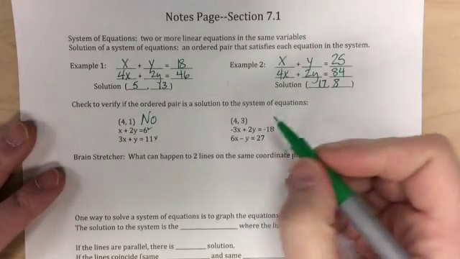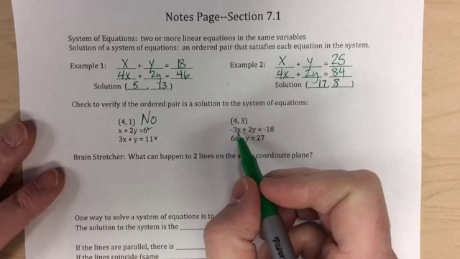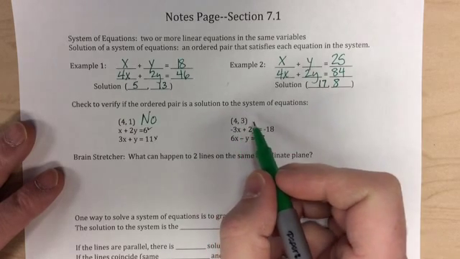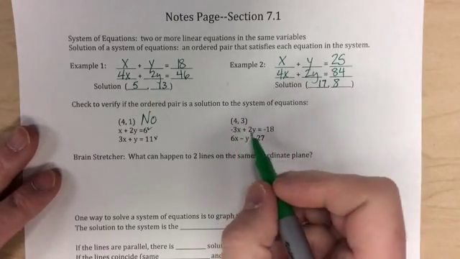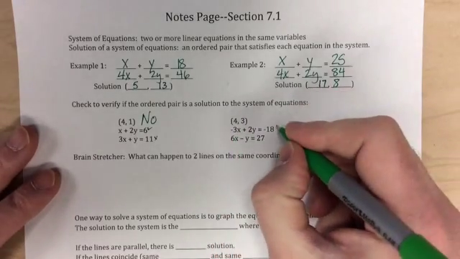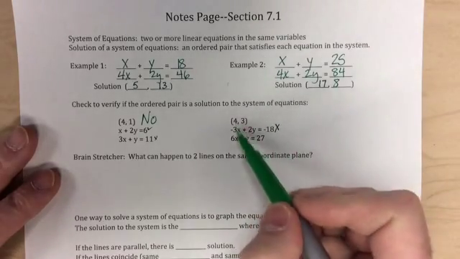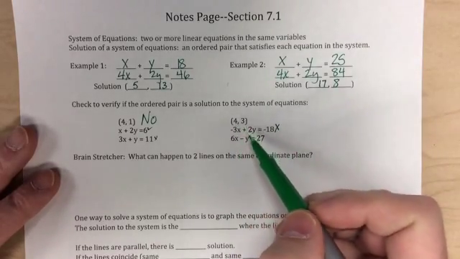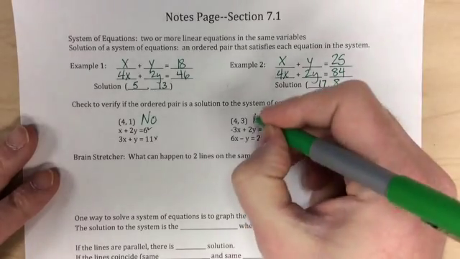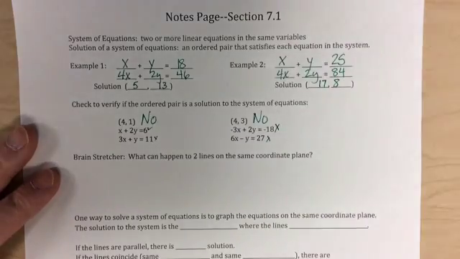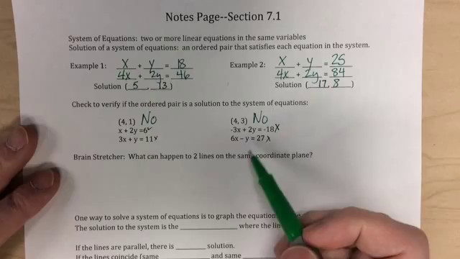So let's look at the second problem over here. We have 4, 3. Let's plug it in. 4 times negative 3 is negative 12. Negative 12 plus 2 times 3 is 6. Negative 12 plus 6 is not negative 18. So that one doesn't work. We'll just try this one. It doesn't really matter. 4 times 6 is 24 minus 3 is not 27, so this one is not a solution either. So neither one of these pairs fit their system.